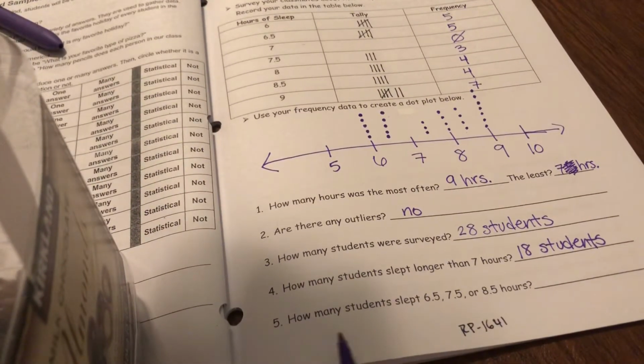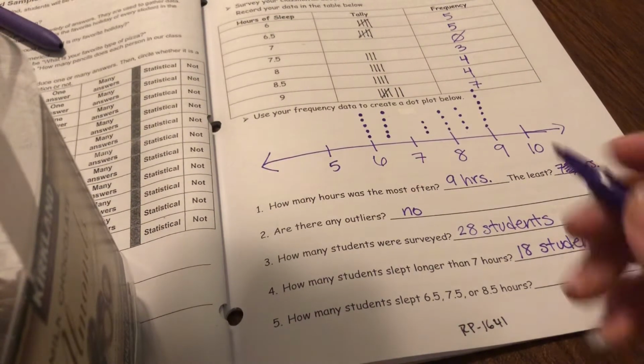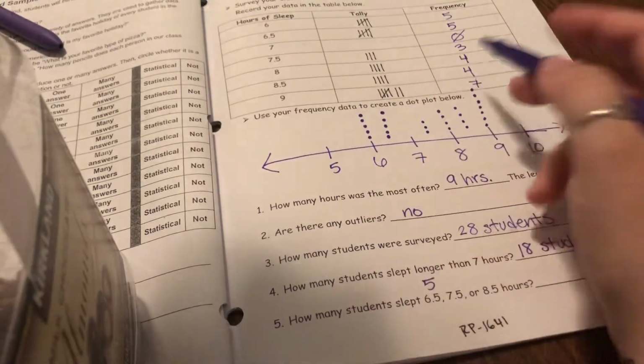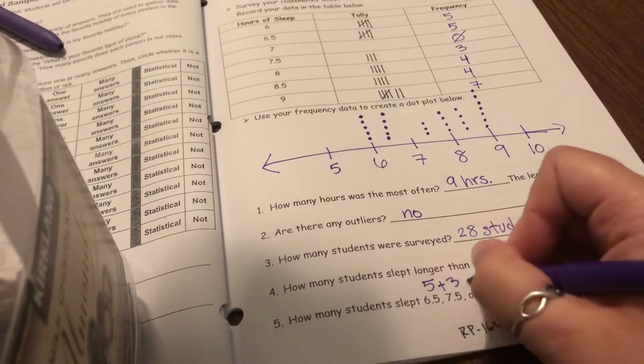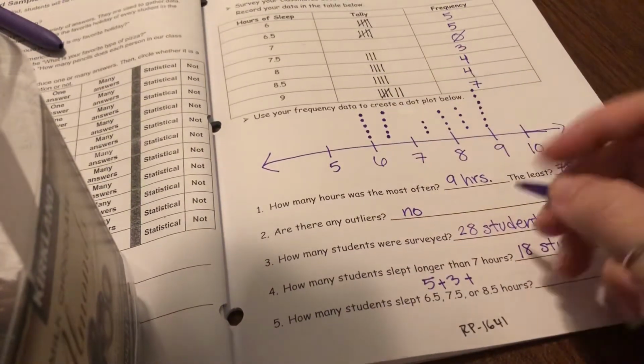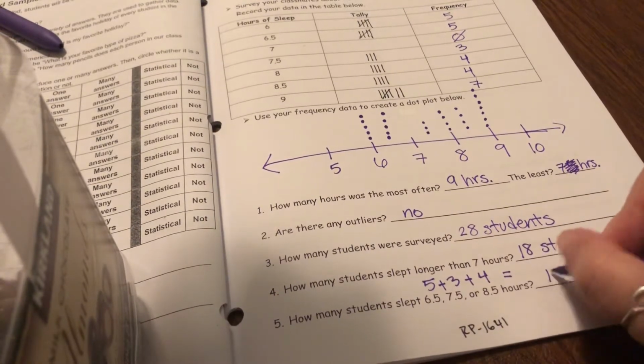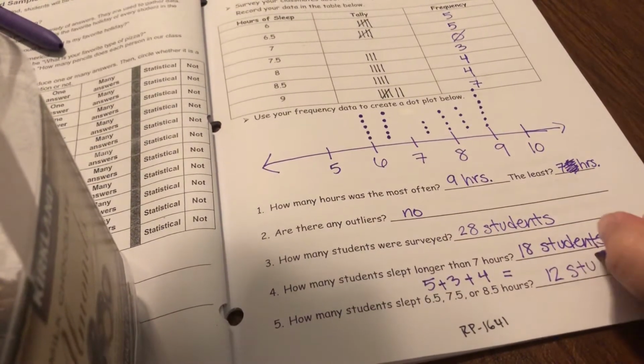Finally, on this page, how many students slept 6.5, 7.5, or 8.5? Well, how many people slept 6.5? 5 people. 7.5 was 3. And 8.5 was 4. So go ahead and add all those together, and you get 12 students.